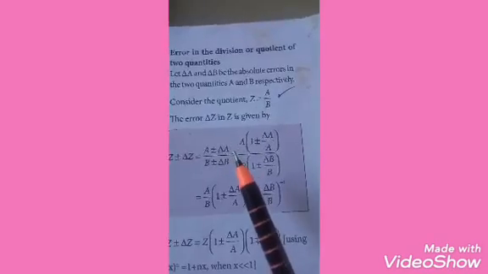Now we take the term A outside. This term has A, but this term does not have the A term. So we multiply the A in numerator and denominator, and we take the common term outside.